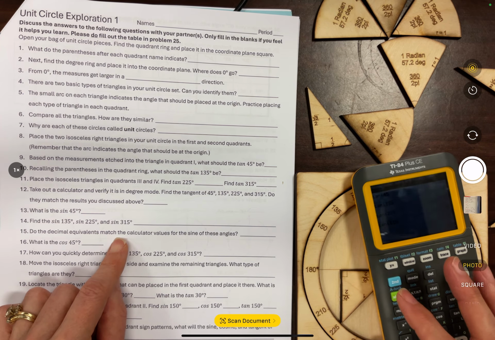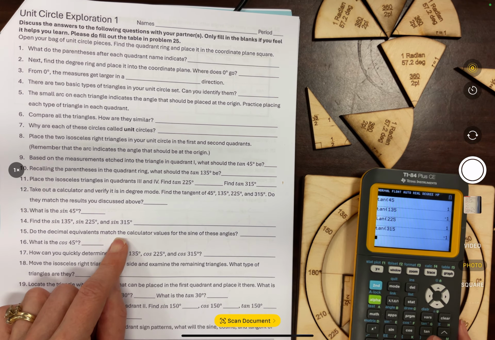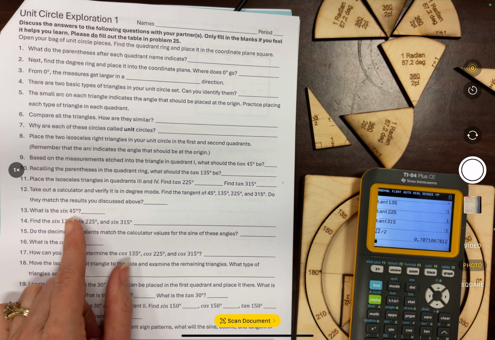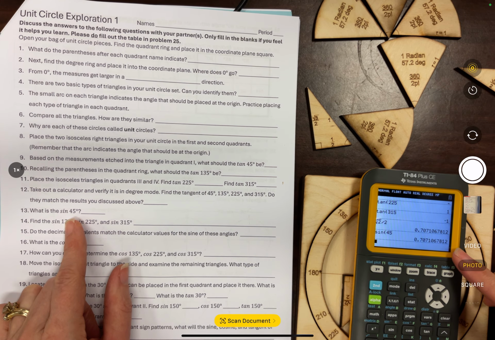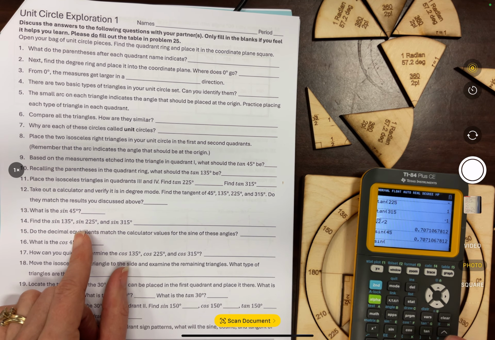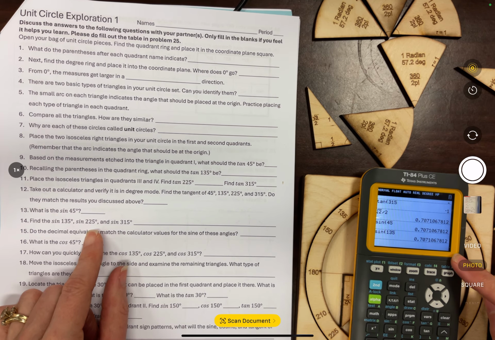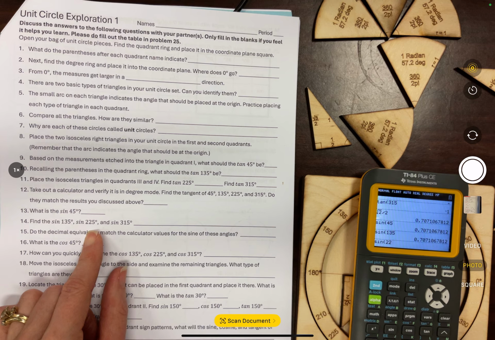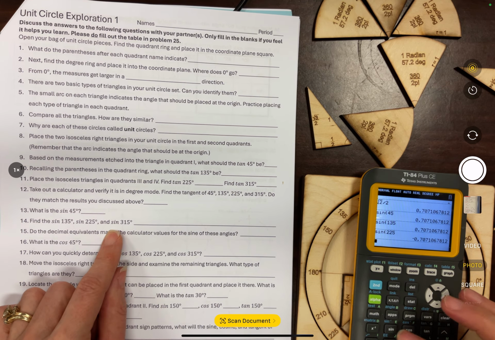All right, so those decimal equivalents, do they match up? Okay, so square root of 2 divided by 2 is 0.707. Now if we do the sine of 45, it is the square root of 2 over 2. The sine of 135 is also a square root of 2 over 2, but the sine of 225 should be negative. It is. And the sine of 315 also negative.